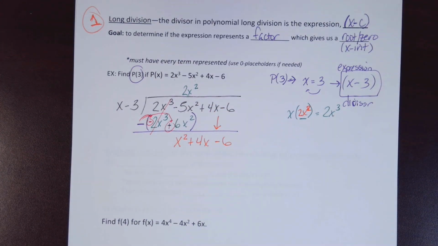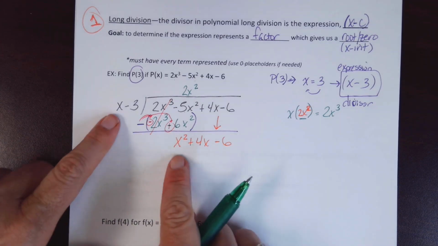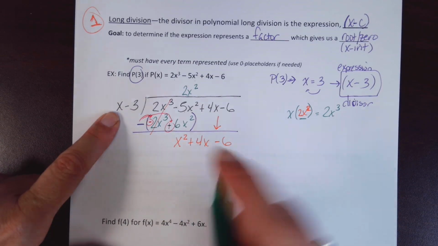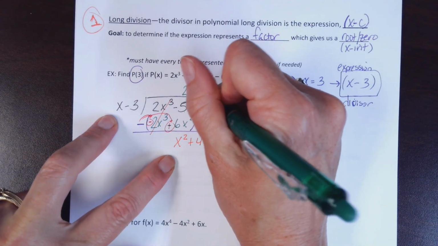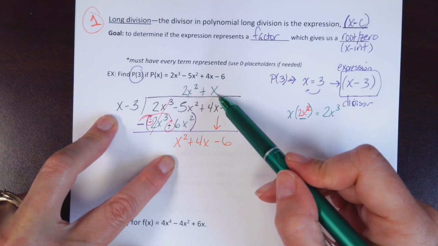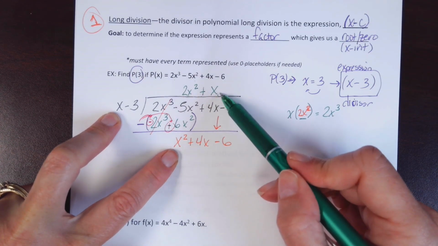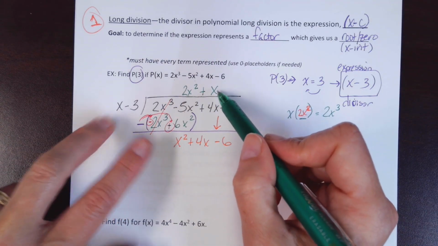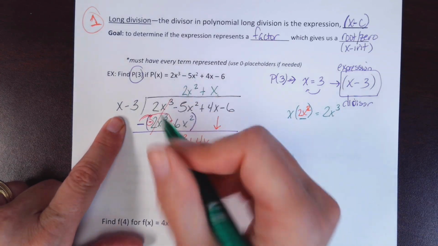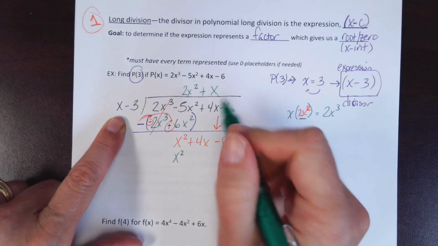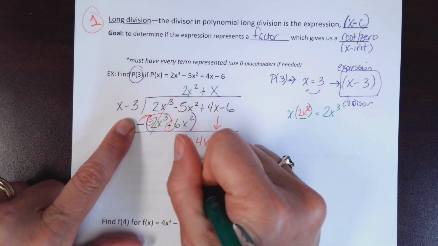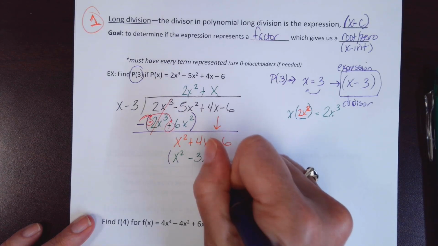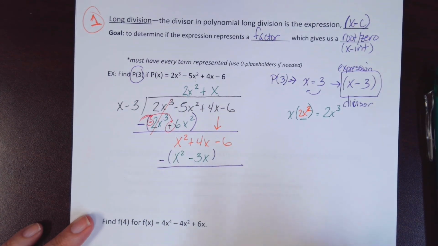All right, we went through one cycle. Let's cycle through again. We ask our question. What times x gives me x squared? Well, x times x gives me x squared. So I put that in my quotient line, positive x, because this is a positive x squared, so it's plus x, in my x column. Keep it lined up as well as you can. I've got something in my quotient line, now I multiply. X times x is x squared, that should always match. X times negative 3, don't forget that bit. And then after I've multiplied, I subtract, because that's my process.